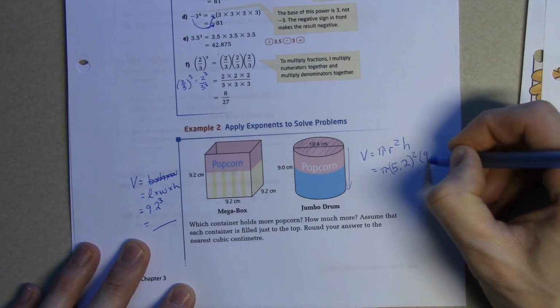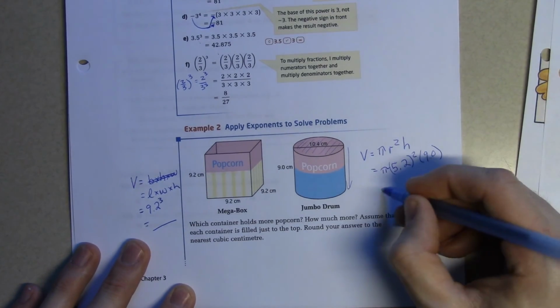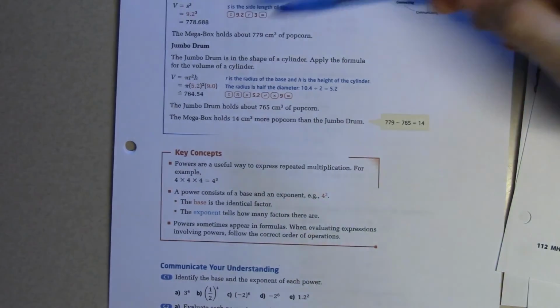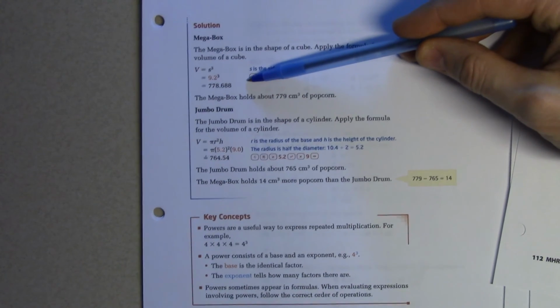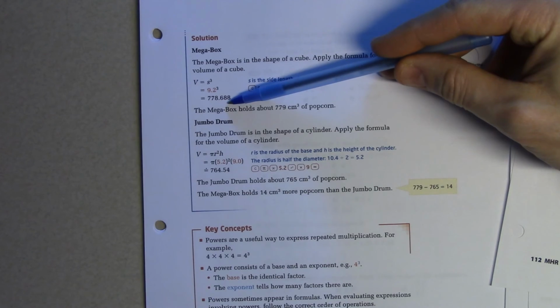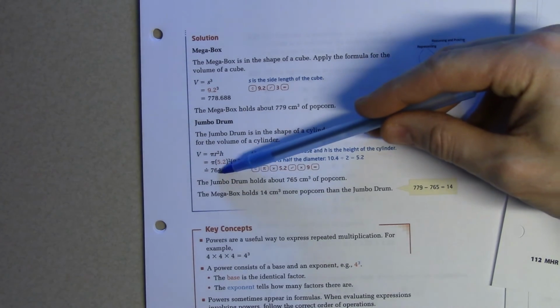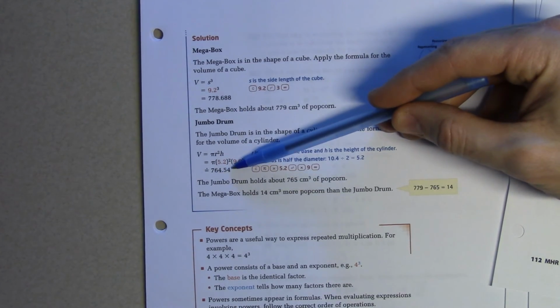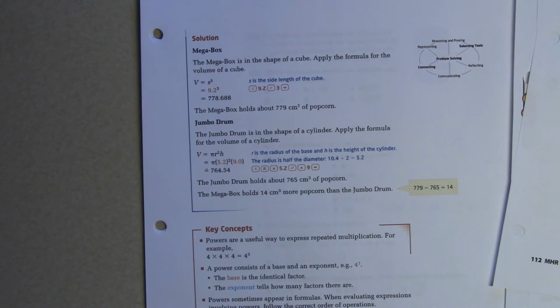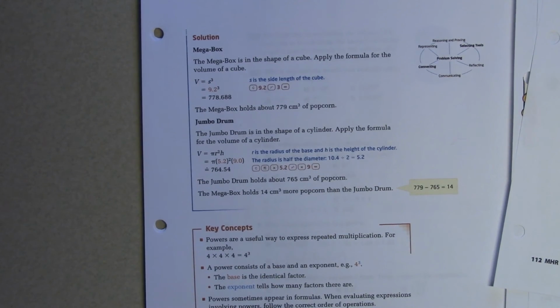And our height is 9. So if we were to multiply both of those out, here's our volume for the mega box, 9.2 cubed, 778. And our volume for the drum is 764. So we can subtract them to know the difference that we would get in popcorn. Any questions about that one? So the only trick there were the two volume formulas.